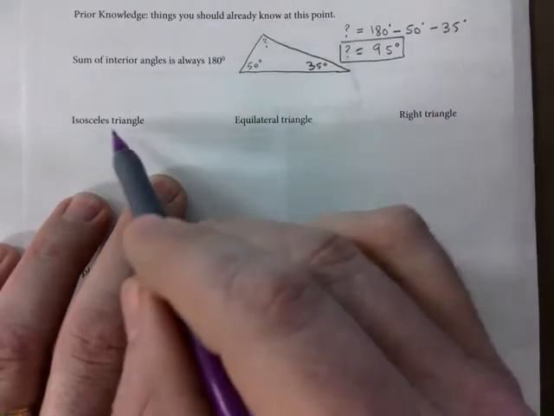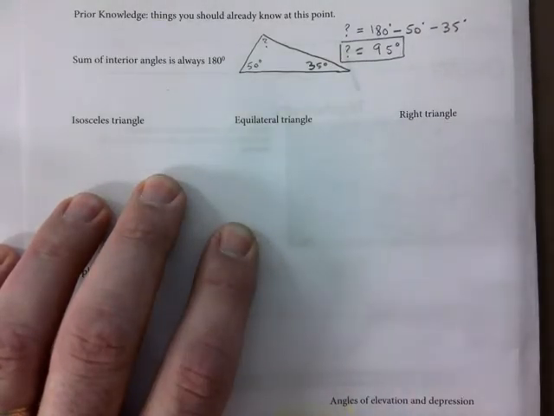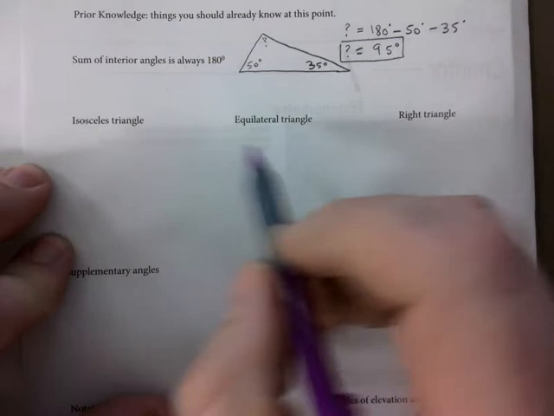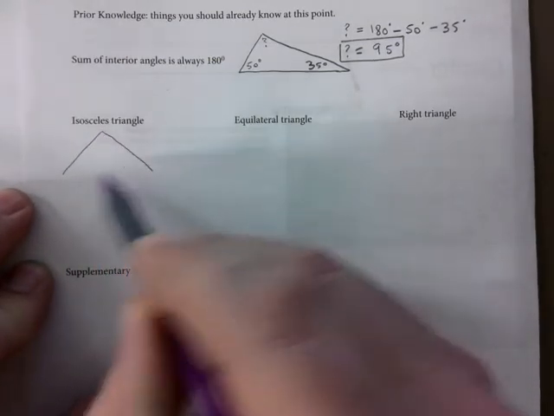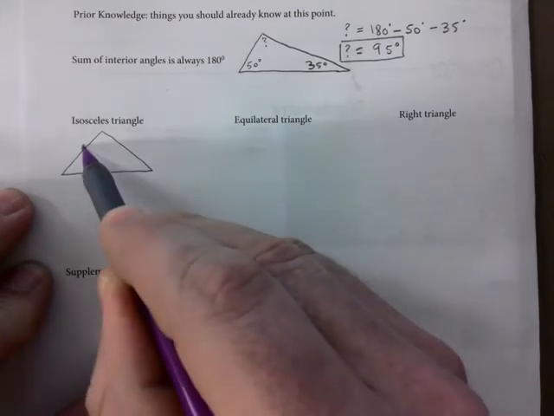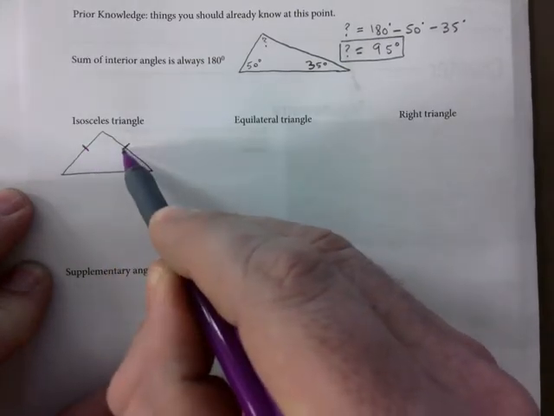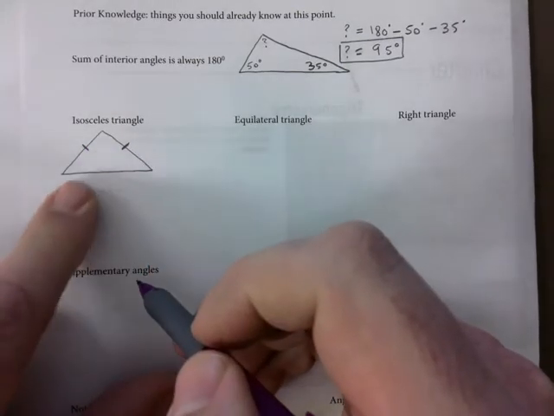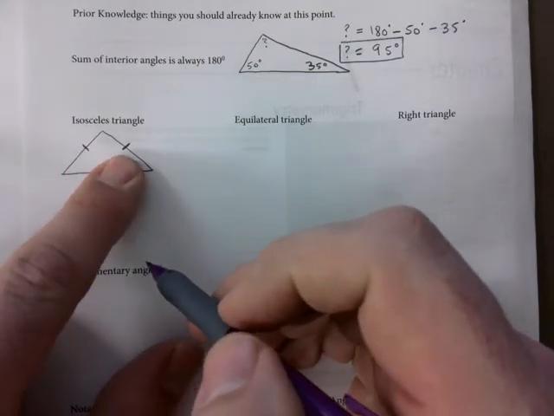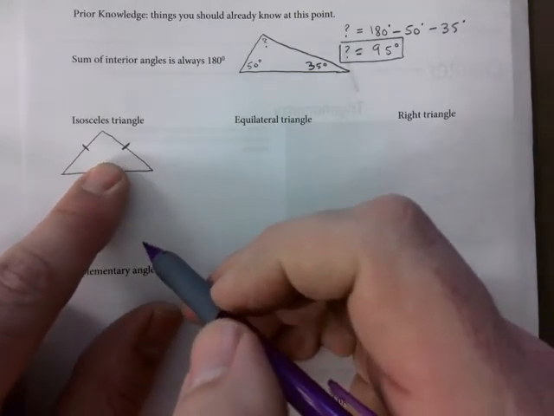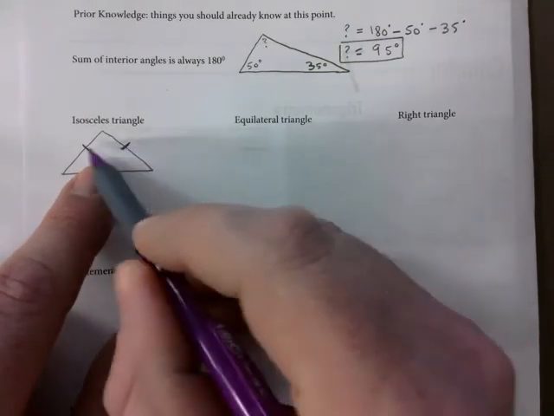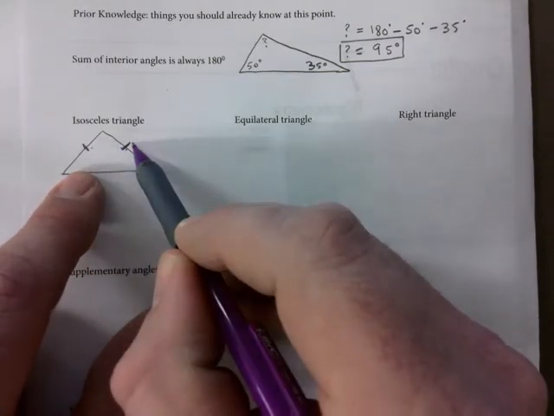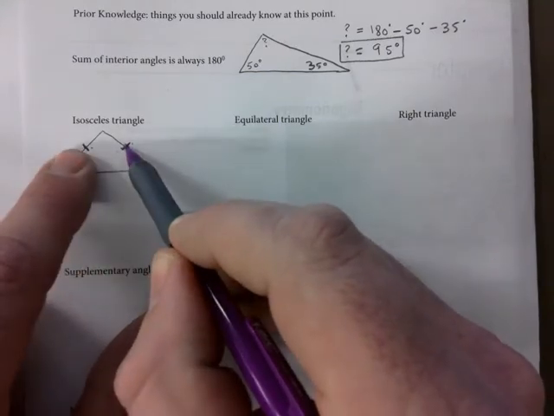Then there are three types of triangles that we have a name for. Isosceles is when you have a triangle like this, and two of the sides are the same. So we make those markings, and that's coming next unit, by the way, where we're going to do a lot of these markings. This is telling you that these two sides measure the same. We don't know about the third side, but this one for sure.